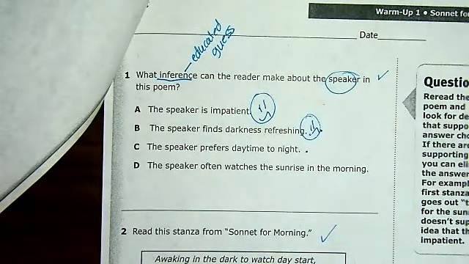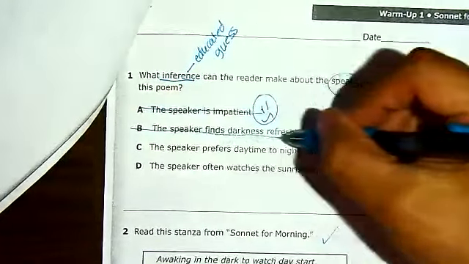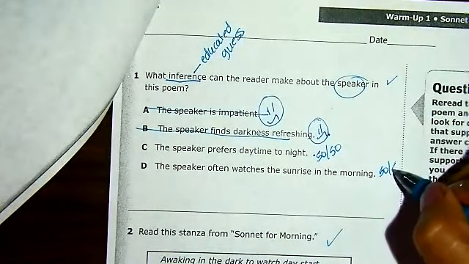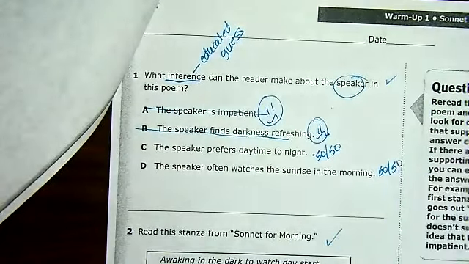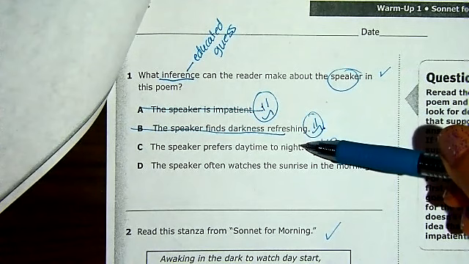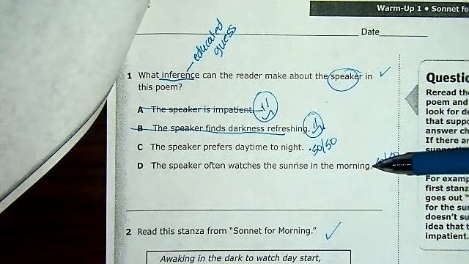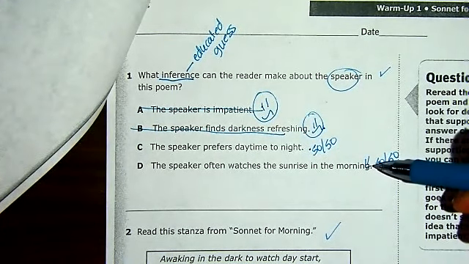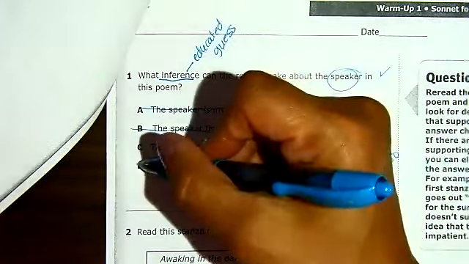It didn't make sense. So after we're done, we're going to cross them out so that we know we're left with our 50-50 answers. From there, we're going to look at which is the answer that is wrong. And once we find the answer that is wrong, the one that is left is going to be the correct answer. Looking at the speaker prefers daytime to nighttime, or the speaker often watches the sunrise in the morning, one answer is not supported by the poem. So it cannot be the answer. So now we found the wrong answer, we cross it out, and we get the correct answer.